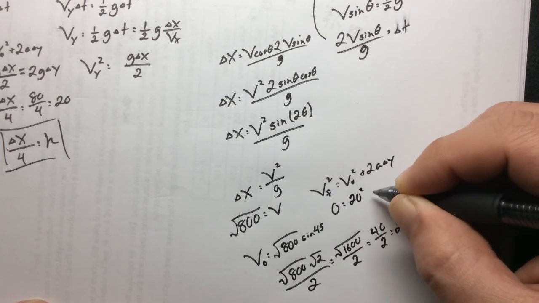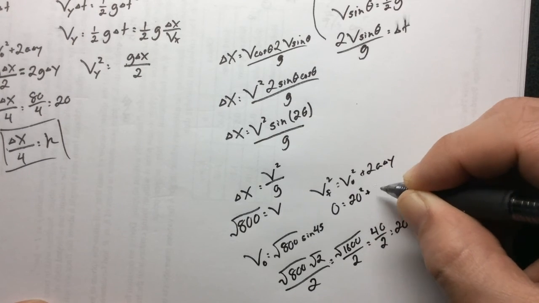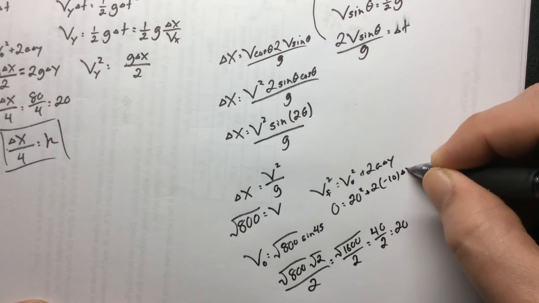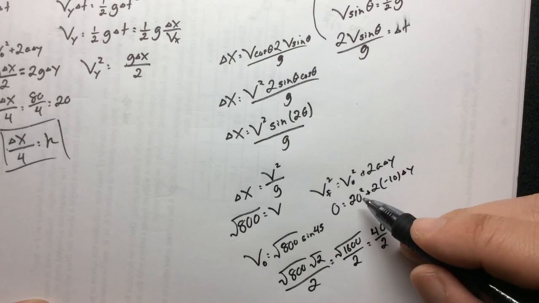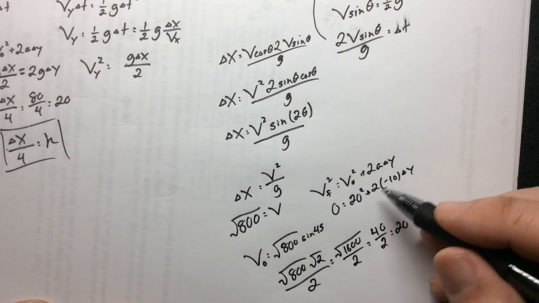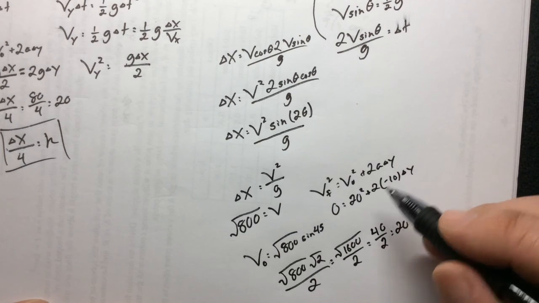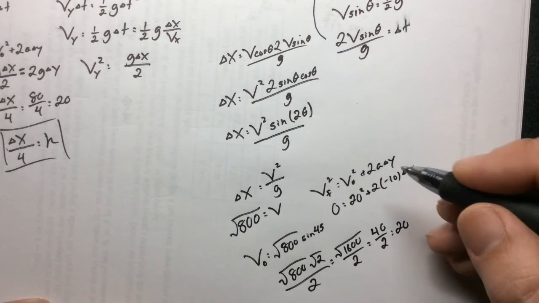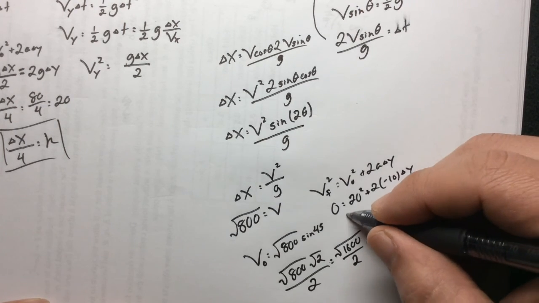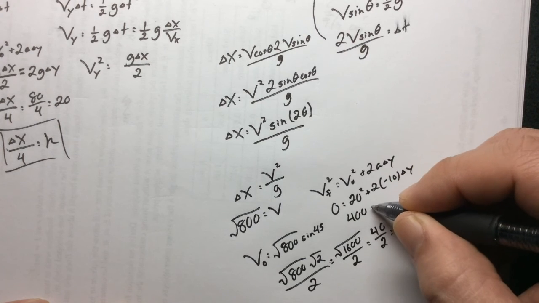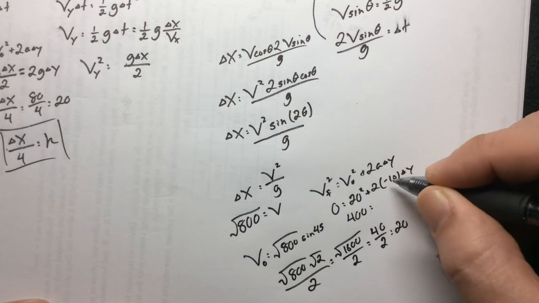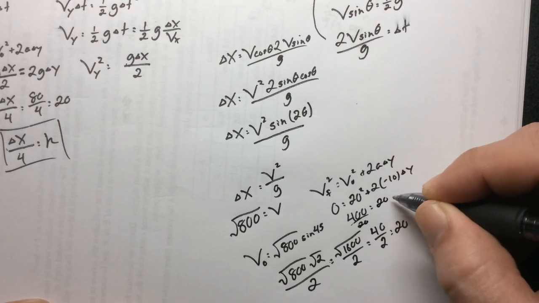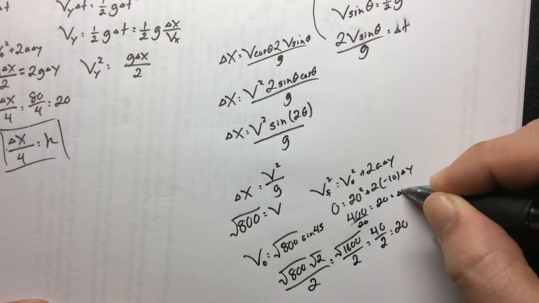20 is going to be squared plus 2 times negative 10 for g, delta y. All right. So I've got 20 squared. It's going to go back up to 400. 400 divided by 20 again, because 2 times 10 gives you 20. So just doing the math here, 400, moved over, is equal to 2 times 10, that's 20, so divided by 20, and that's going to be equal to 20 again. That is your change in y.